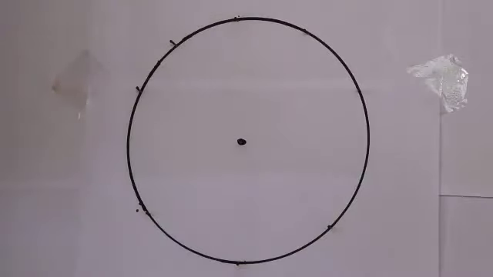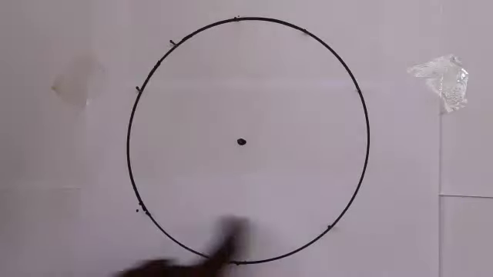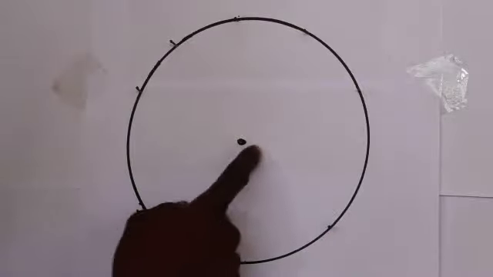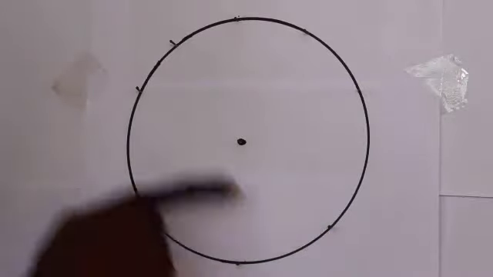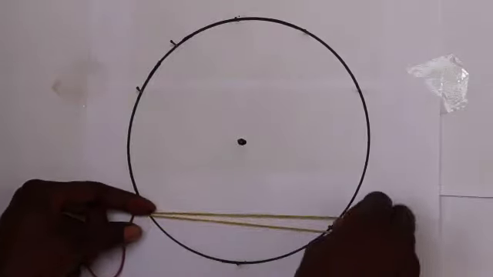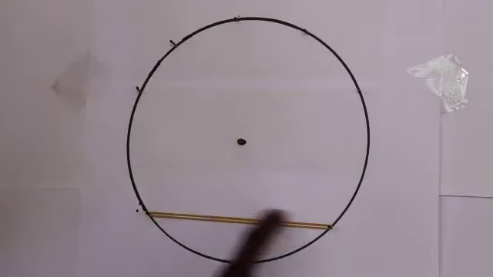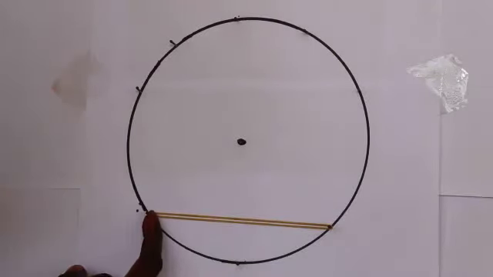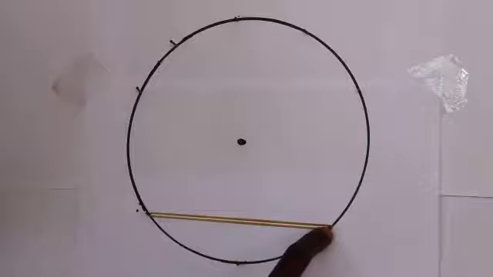Welcome. This is the demonstration for the first theorem. What does the theorem say? It says the angle a chord subtends at the center is twice the angle it subtends at the circumference. A chord is a line drawn from one part of the circle to touch the other part of the circle.